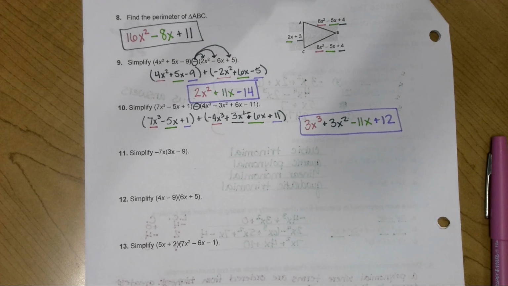Okay, so this was a relatively short video, but that is all the adding and subtracting. The next thing we'll do is some multiplying in the next video, and then we'll do a video on factoring, and that should be it.